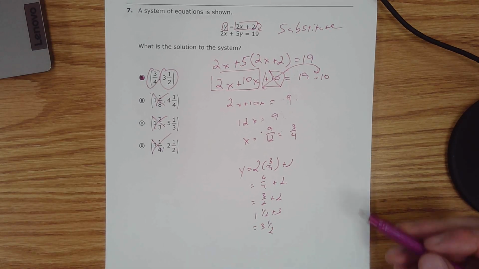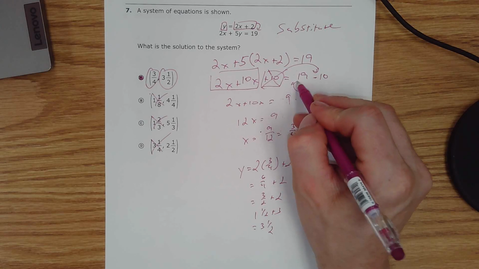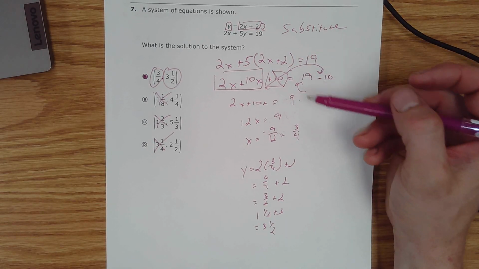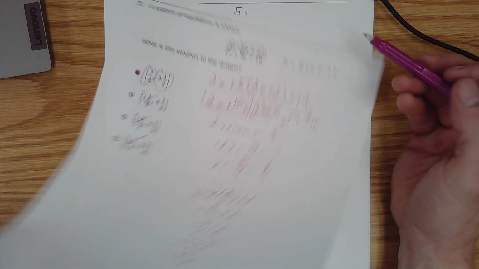Okay? Sorry about my transcription error there. Watch for those transcription errors. Make sure you write down the next line below in the correct order.